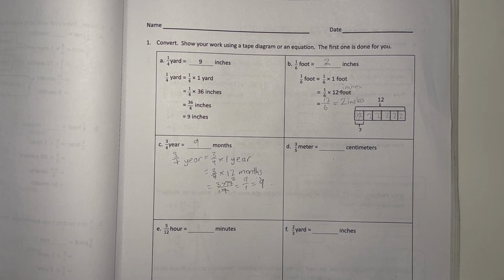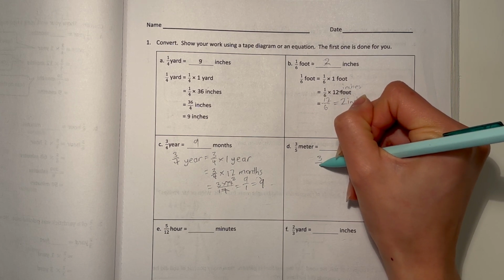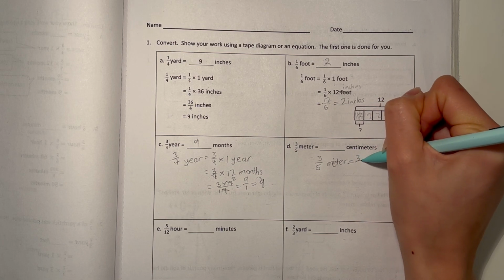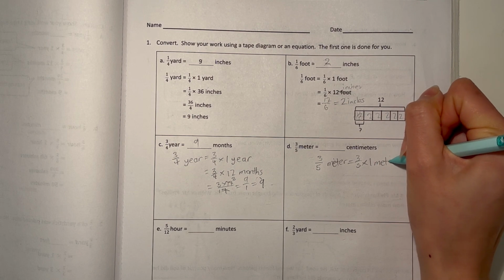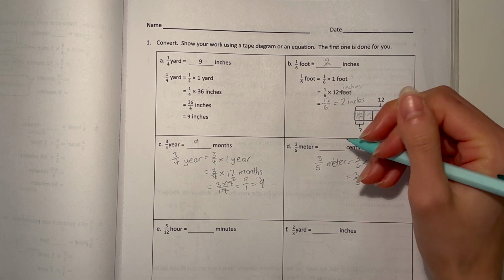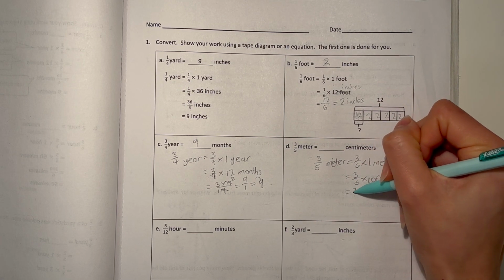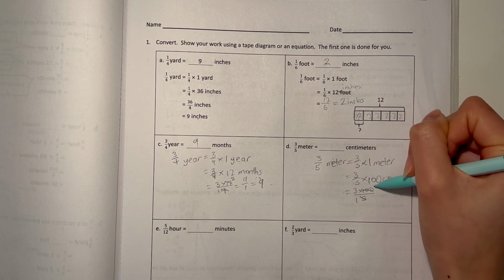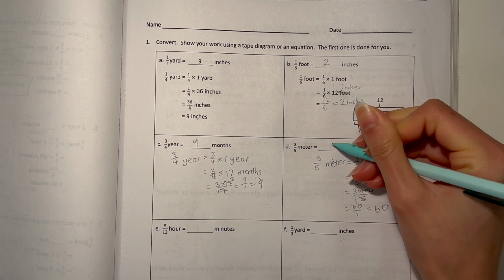Alright, now for D, 3/5 a meter equals blank centimeters. That's 3/5 meter equals 3/5 times 1 meter. That's equal to 3/5 times how many centimeters are in a meter? 100. So 100 centimeters. 3 times 100 over 5. 5 divided by 5 is 1. 100 divided by 5 is 20. So it'll end up getting 60 over 1, which is equal to 60 centimeters.